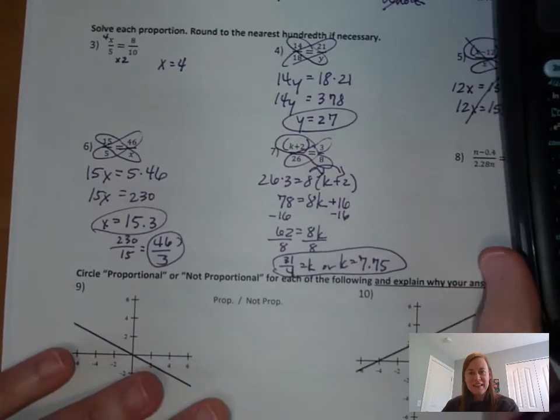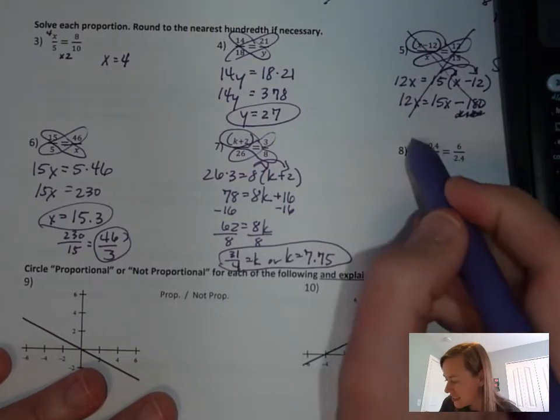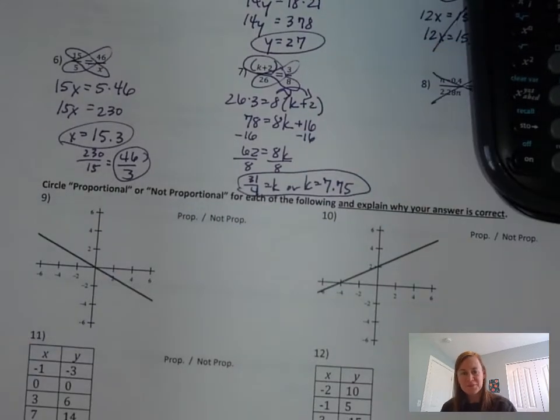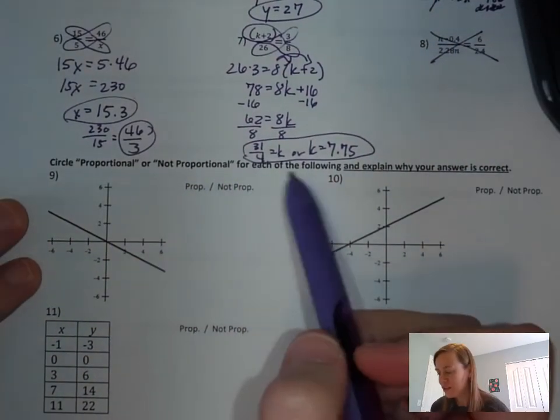All right, let's see what else we have here. This is one that you're going to skip as well. Okay, moving right along. It says circle proportional or not proportional for each of the following.